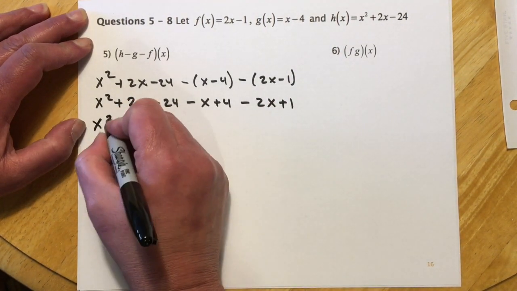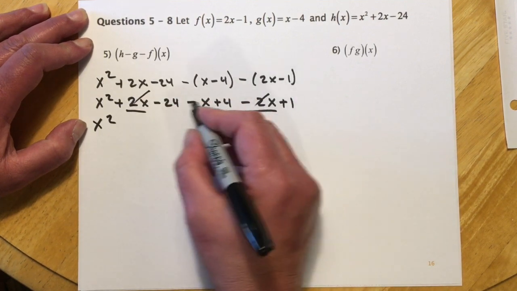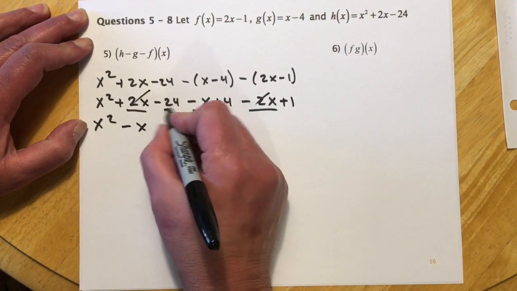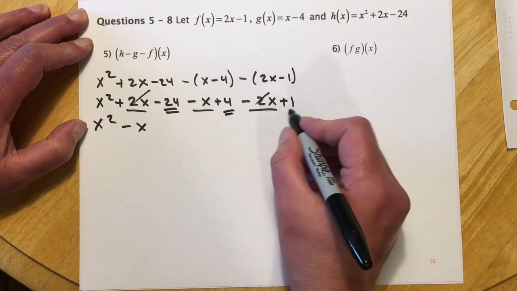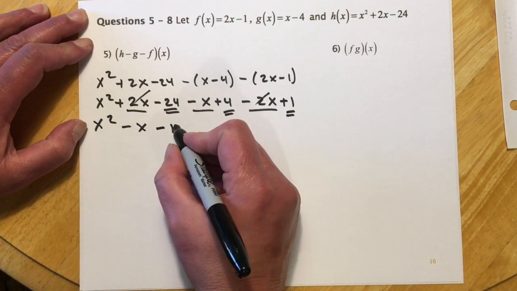So then we got x squared, 2x minus 2x, so those cancel, minus x, minus 24 plus 4 plus 1. So I think negative 19.